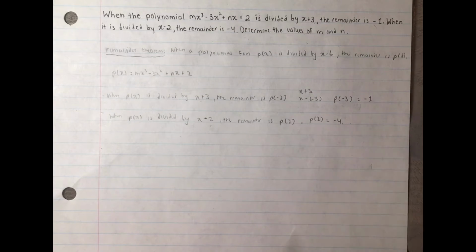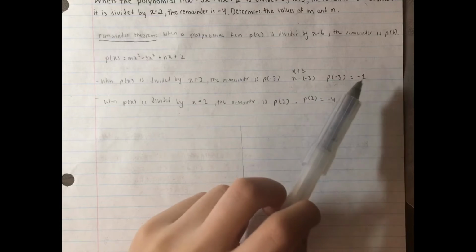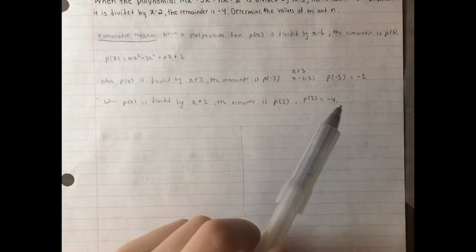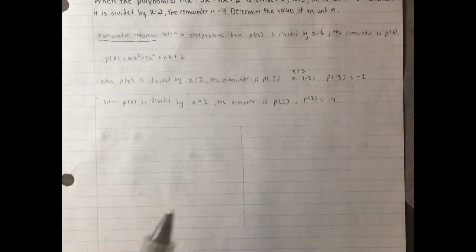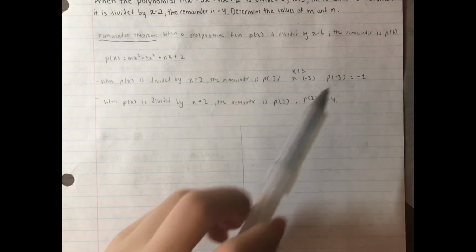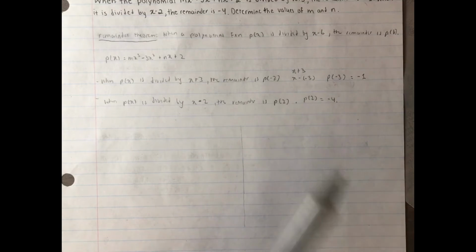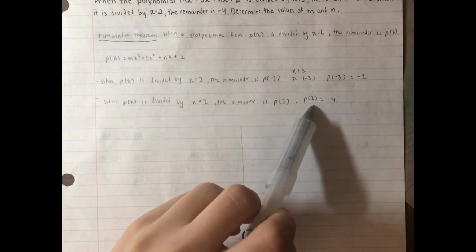So that's the remainder. Now that we know p of negative 3 equals negative 1 and p of 2 equals negative 4, we can set up p of x by writing this polynomial function when x equals negative 3 and the output is negative 1, and then again, but when x equals 2 and the output is negative 4.